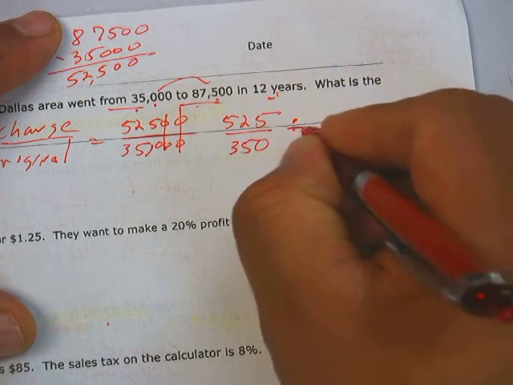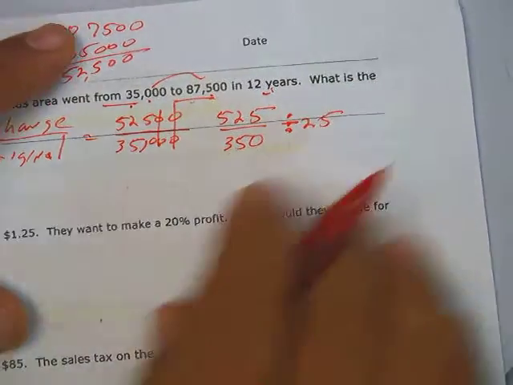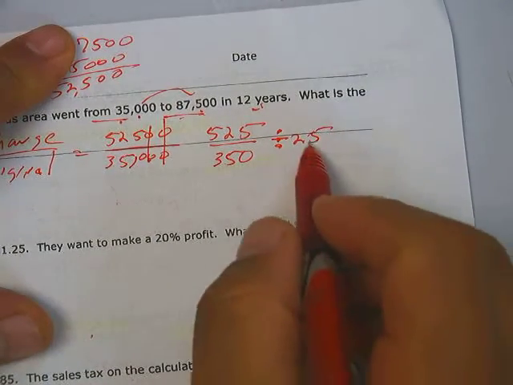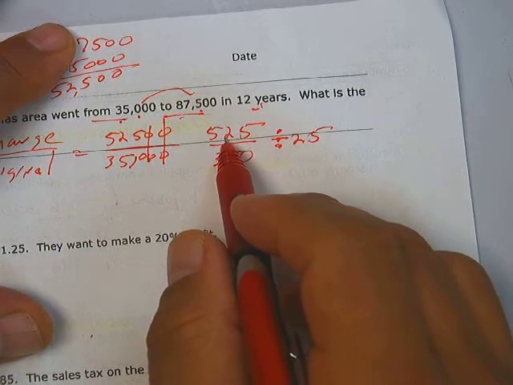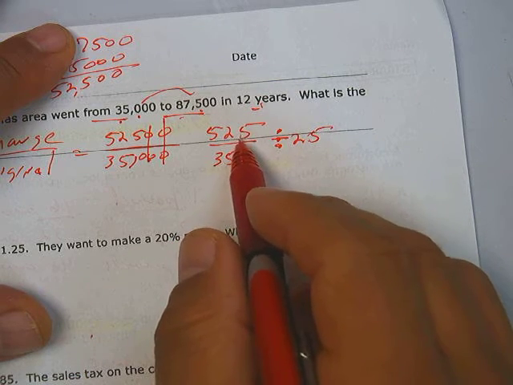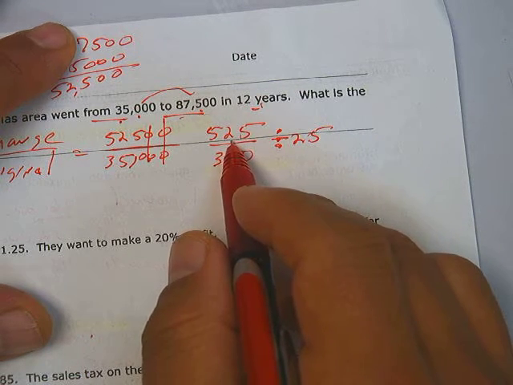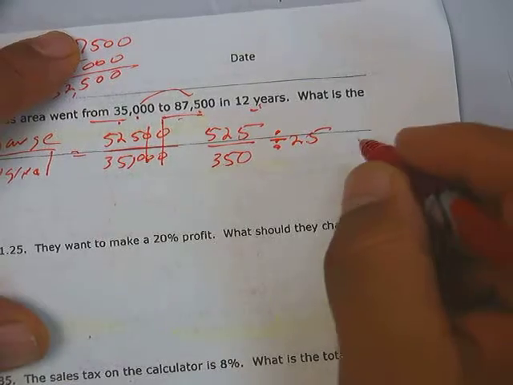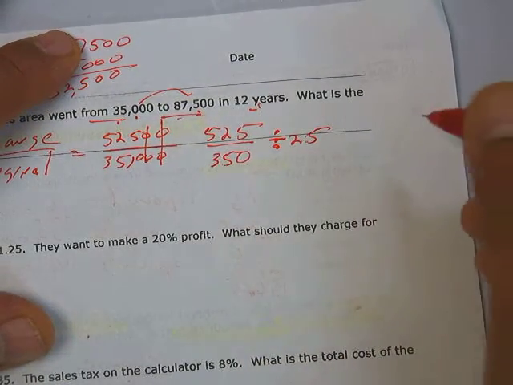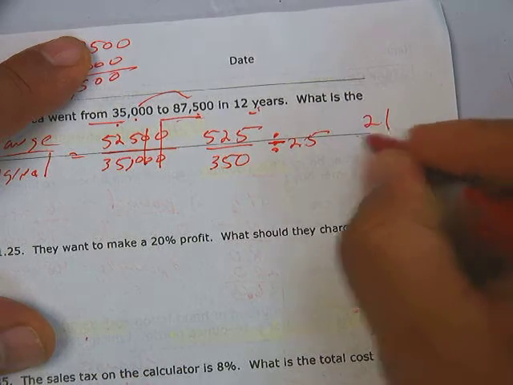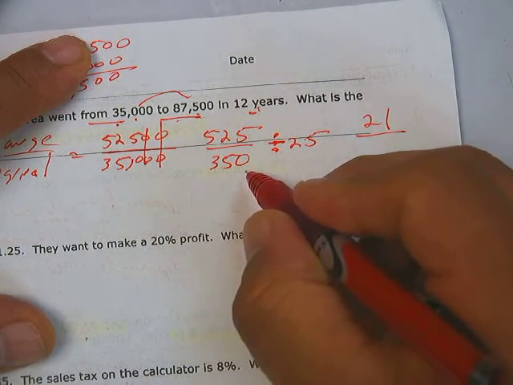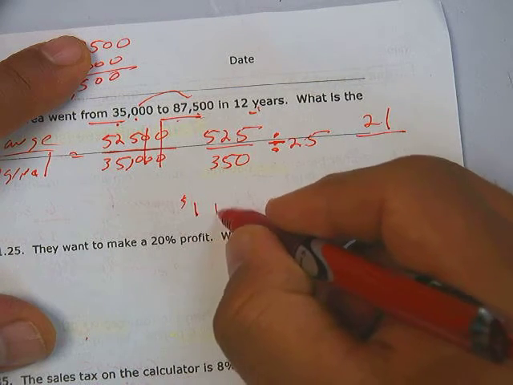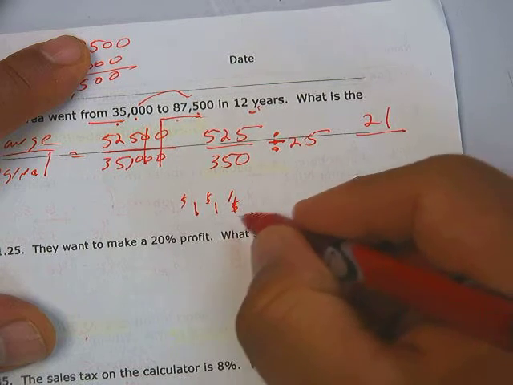Okay, and then I'm going to cut some zeros off. That's going to give me 525 divided by 350. I can simplify this by 5, or I can simplify it by 25. I always tell students to think about money. How many quarters fit into $5.25? There's 4 quarters in $1. In $5 there's 4 quarters in each dollar. That's 5 times 4 is 20, plus that extra quarter is 21.